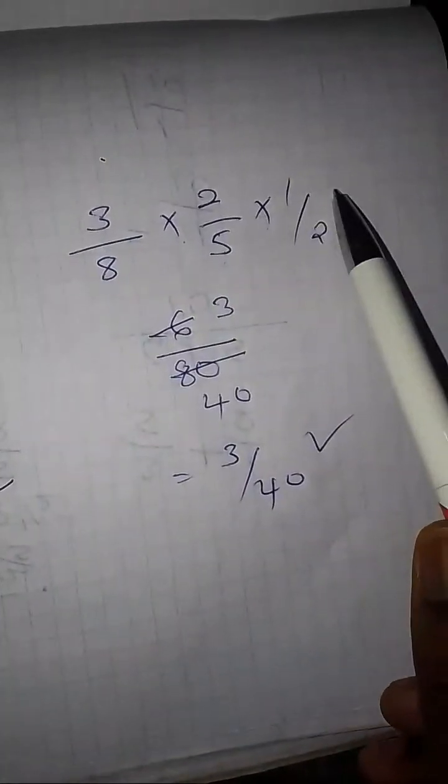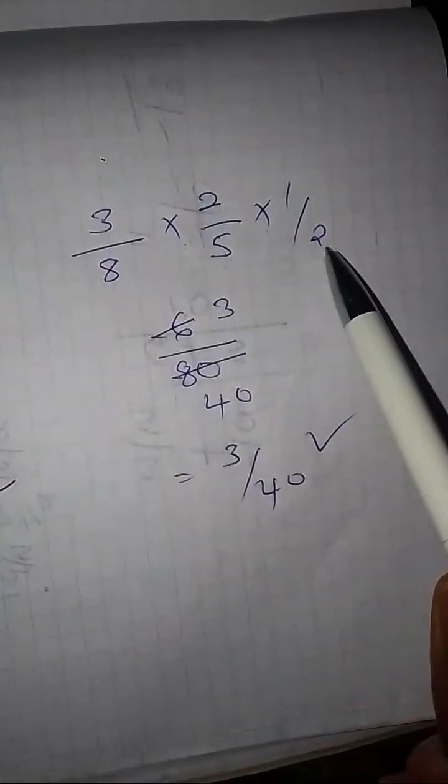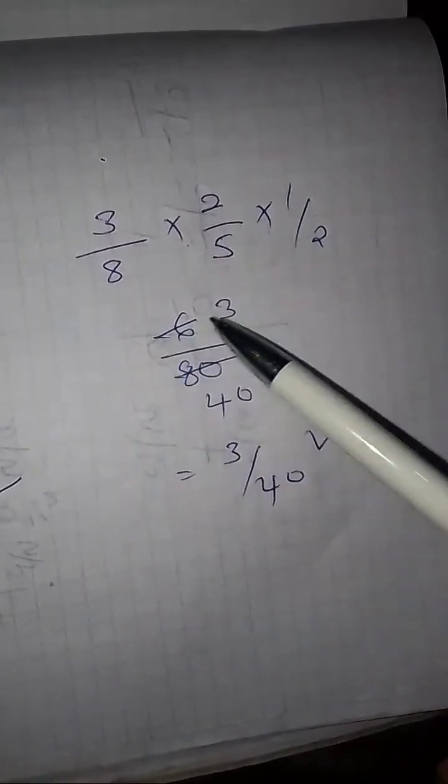The multiplication, you just work out the numerator. Then from there you move to the denominator. After working out the numerator and the denominator, then from there you do what? You simplify, then you shall get the answer. So let's now move to the division part.